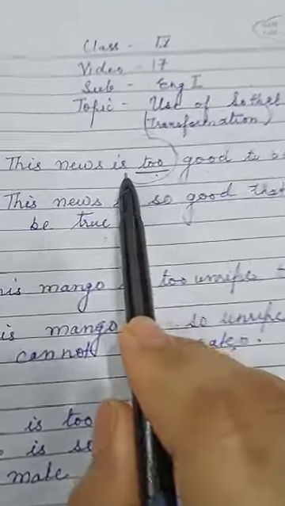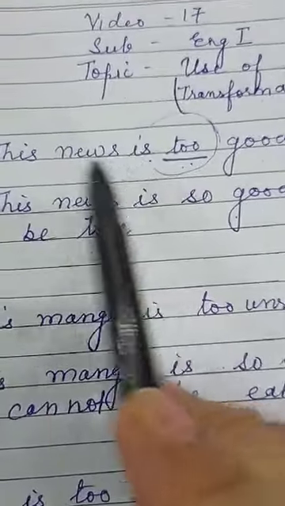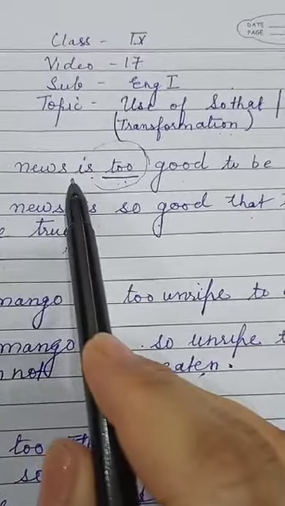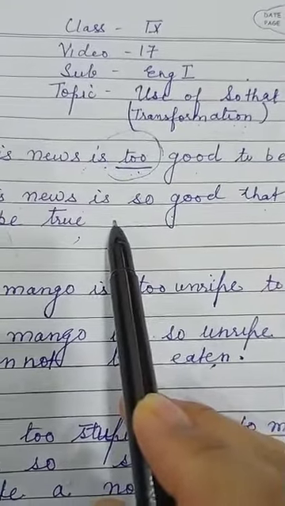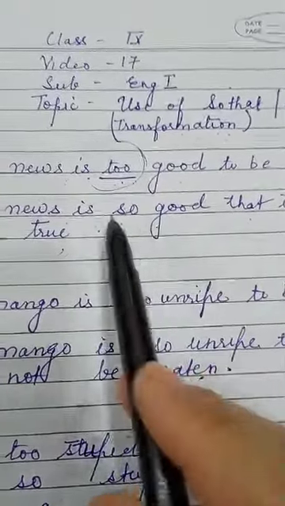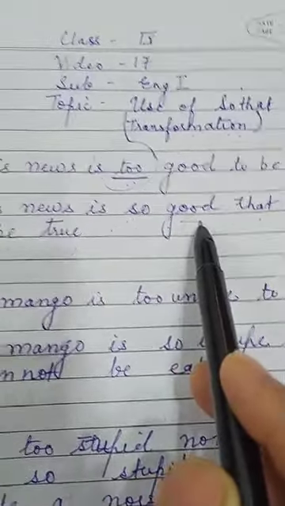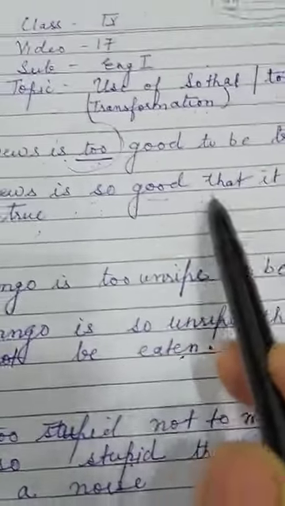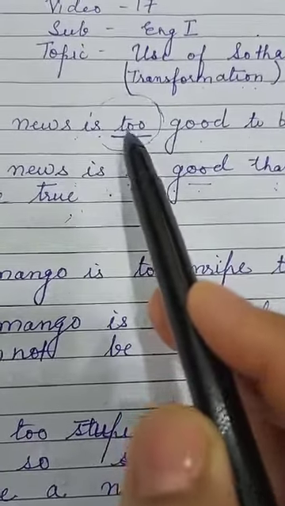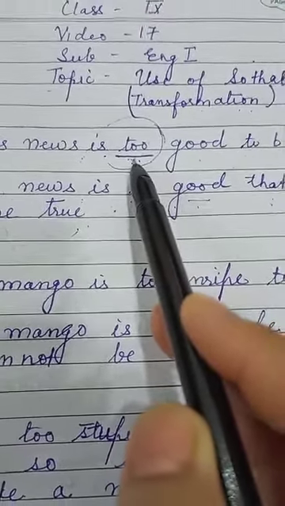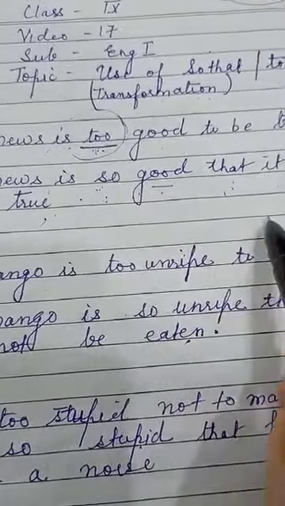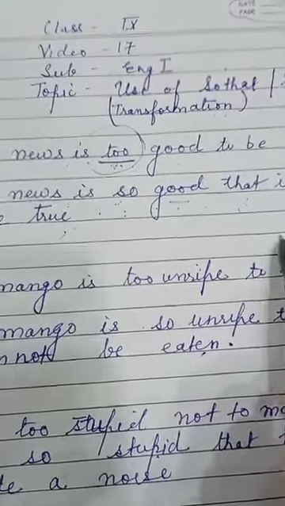Which tense is used in the previous sentence, beta? First one here, present tense. This news is too good to be true. This sentence is in the present tense. The same tense should be used in the other sentence while changing "too" into "so that". When we use "so that", it comes only after an adjective. This news is so good that it cannot be true. So again, I'm telling you, this T-O-O shows negative. So we have to use "not" in the next sentence while changing into "so that".